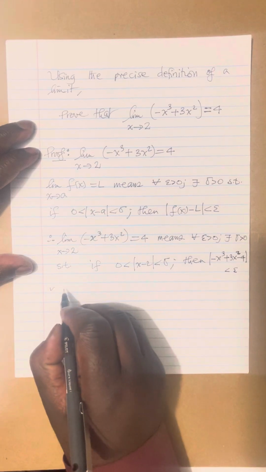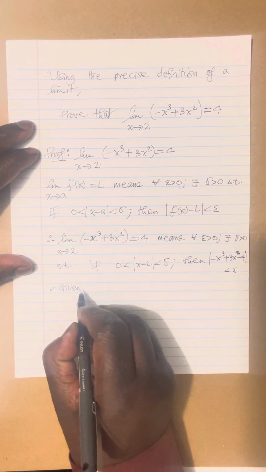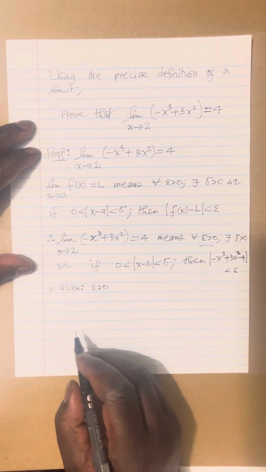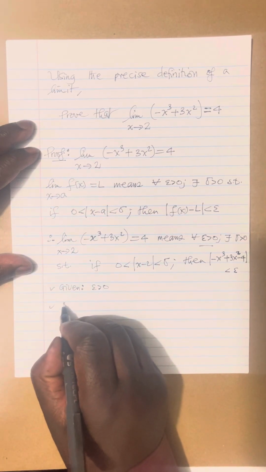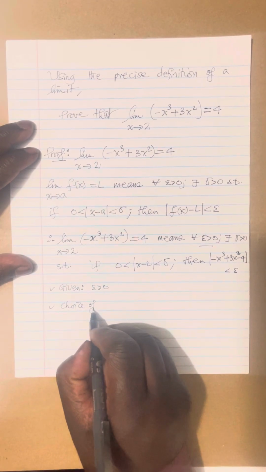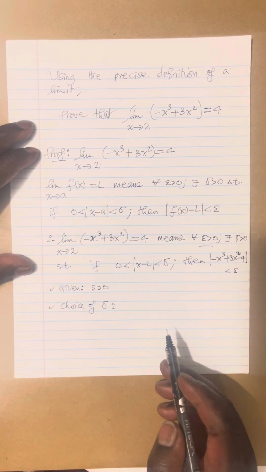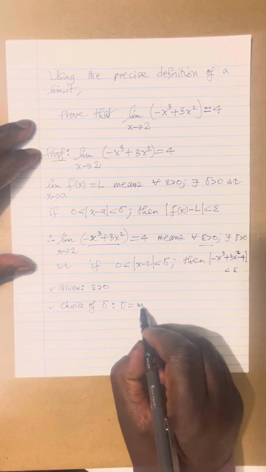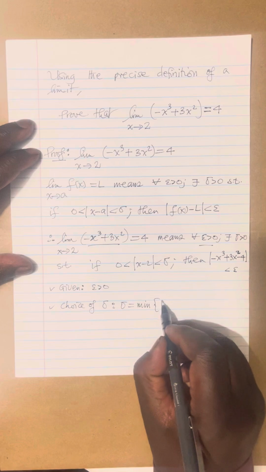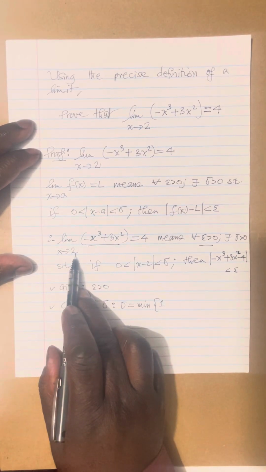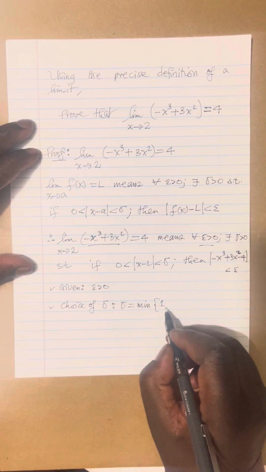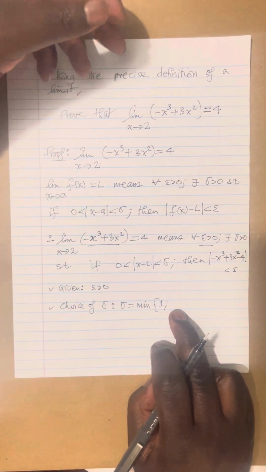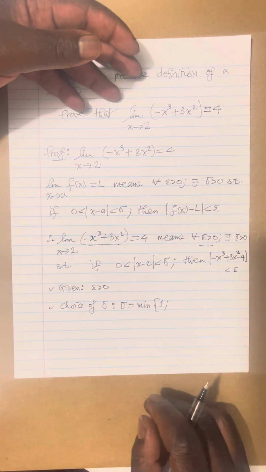We go into our 4 steps. Step number 1, we state what we're given. What are we given? That epsilon is greater than 0 over here. Step number 2 is the choice of delta. I told you last time that as long as this function here is not a linear function, delta is always going to be the minimum of, we want the distance between x and a to be less than 1 or within 1. So it's going to be 1 comma and an expression there in terms of epsilon, which will be our choice of delta. Together with this, we will determine the minimum.